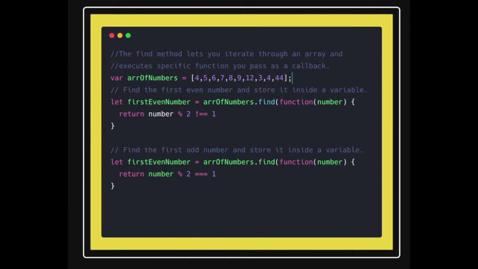Okay, and what you are doing is trying to find the even number and store it inside a variable. So it's not going to change anything. You are assigning, and you are getting all the elements which are even numbers and storing that into another array, because it will be returning an array, and you are assigning that to the first number.